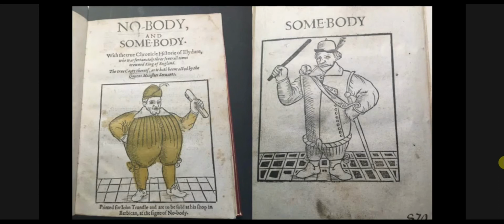Trundle and his bookshop location at the sign of Nobody may have exerted a strong influence on the layout and balance of the title page. His main woodcut is also an advertisement for himself, and it provides some evidence for how one historical reader, the publisher, read the play and weighed up its different storylines. It also directs other readers' experience and expectation of what is important.